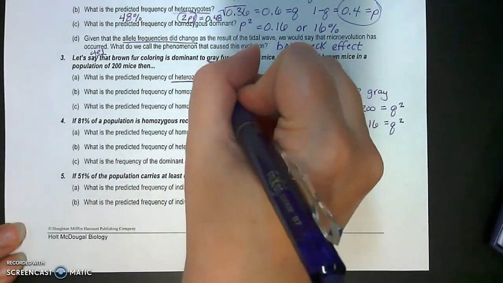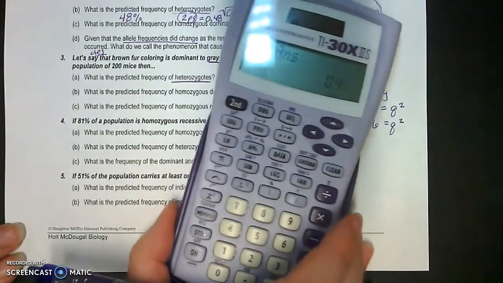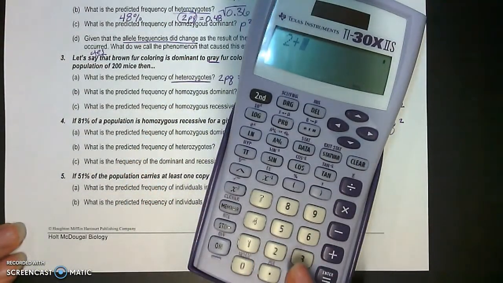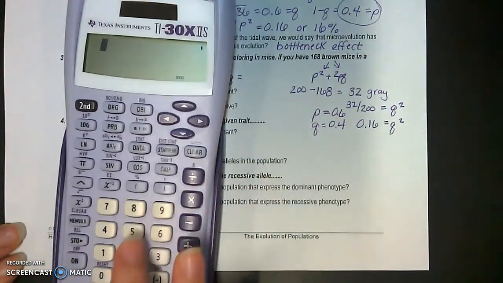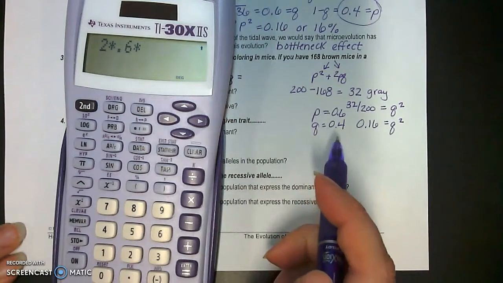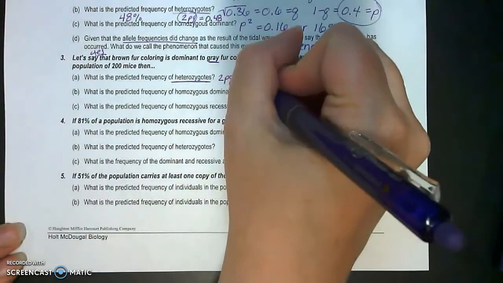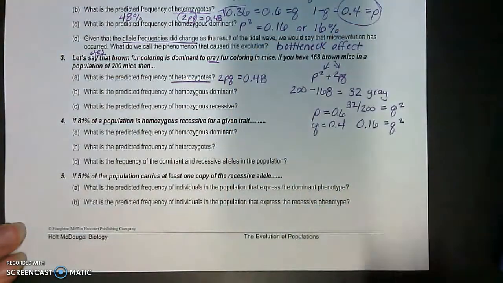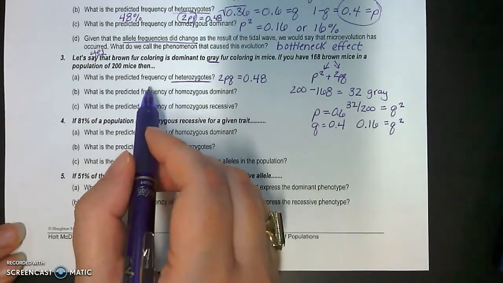So heterozygotes are 2PQ. And that means in this question, 2 times, remember P is 0.6. Oh, that's a plus. 2 times 0.6 times Q is 0.4. And we get 0.48. That is our frequency of heterozygotes. And you can leave it as a decimal. It's asking for the frequency. The frequency is the decimal number.